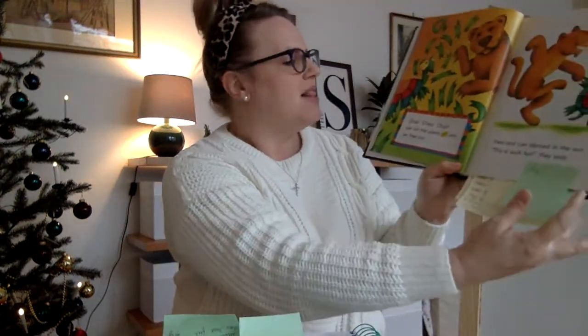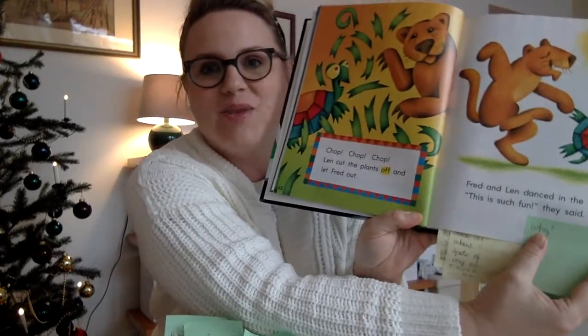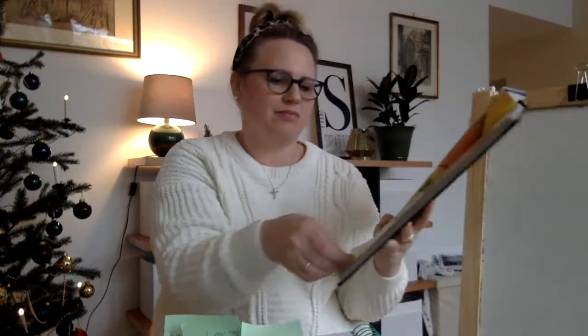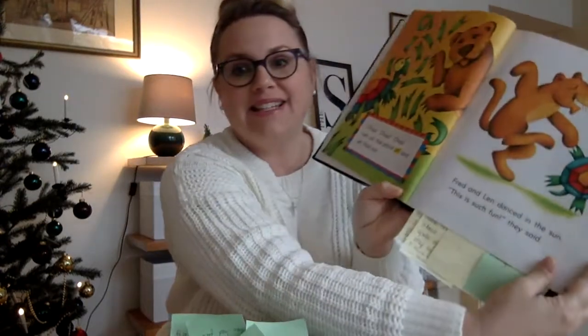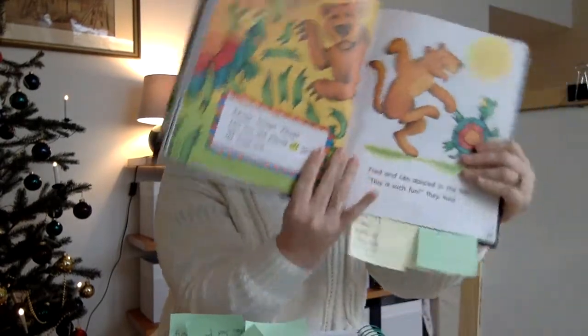Chop, chop, chop. Len cut the plants off and let Fred out. Wow, that was so nice of Len. Fred and Len danced in the sun. "This is such fun," they said.